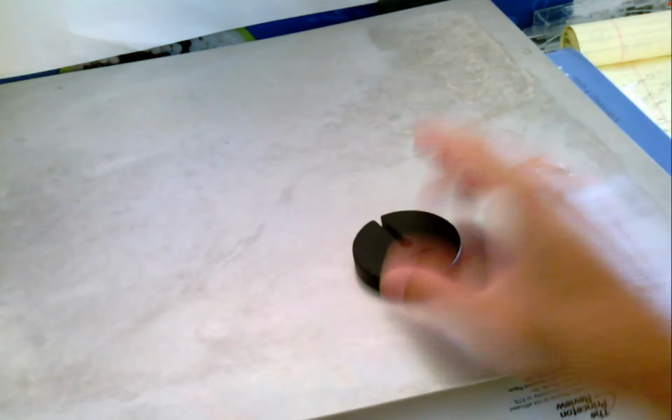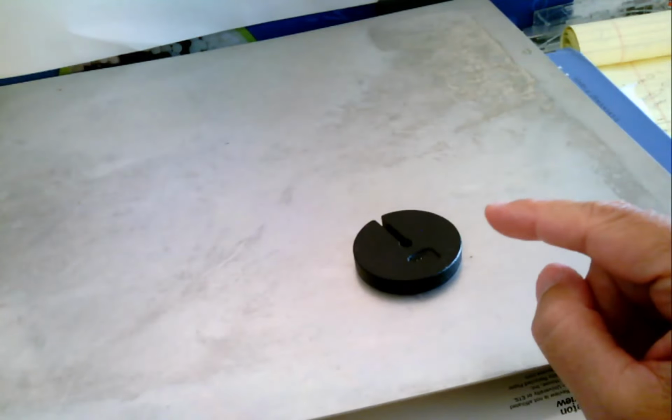Now, to find the coefficient of kinetic friction. It's a little bit different because you're going to expect the coefficient of kinetic friction to be smaller than the coefficient of static friction. And the way you do it is that you tap, tap, doesn't slide, tap, oh, it starts to slide.